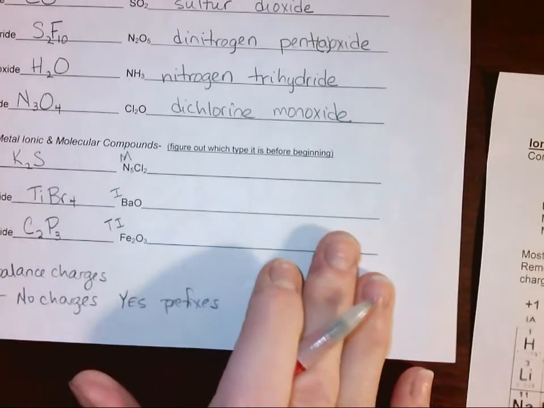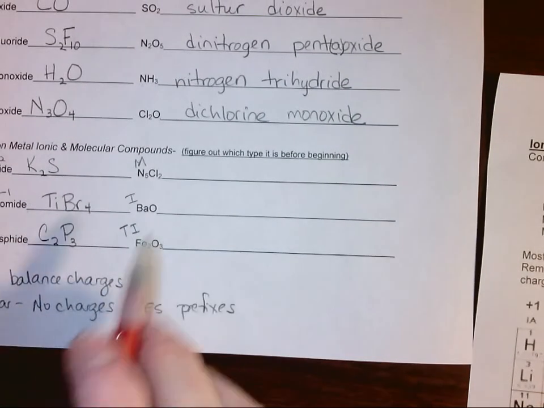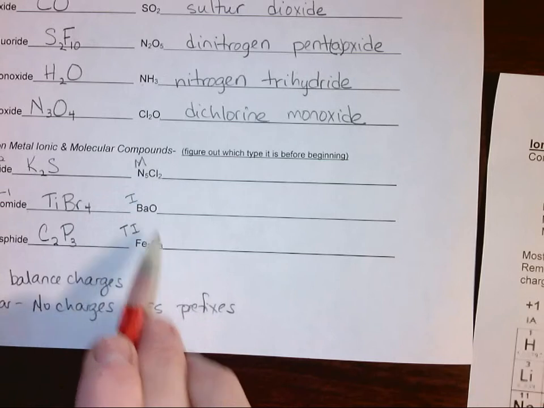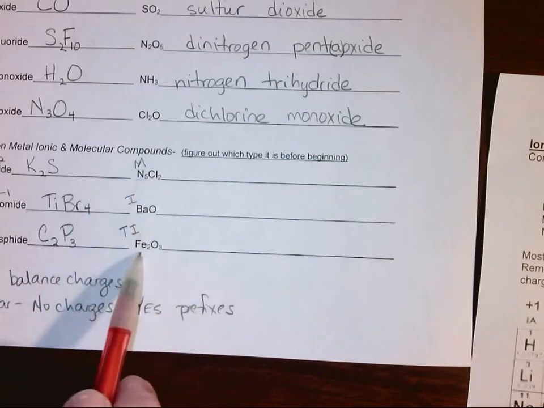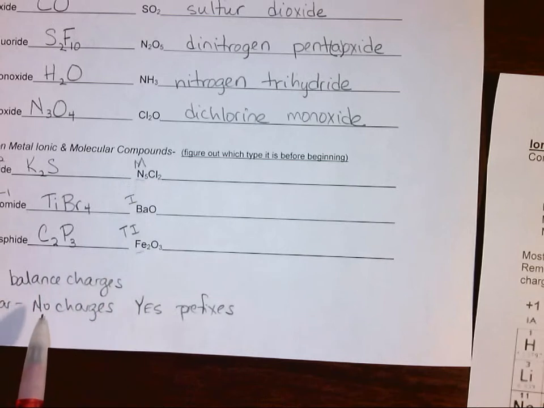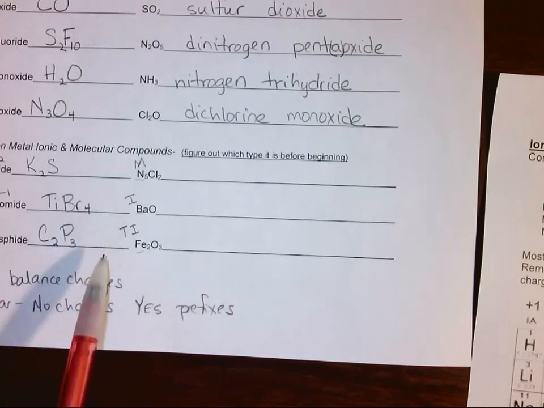Notice every time I looked to see where it was on the periodic table, I paid no attention to the second element written in the formula. It's the first element that determines the type of compound. If a metal is written first, or ammonium or hydronium, it will be an ionic compound.